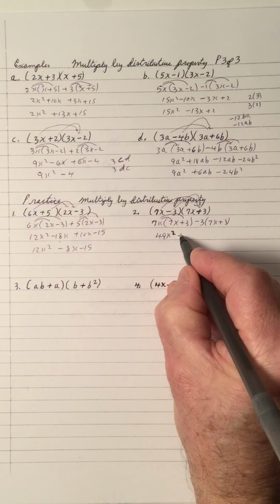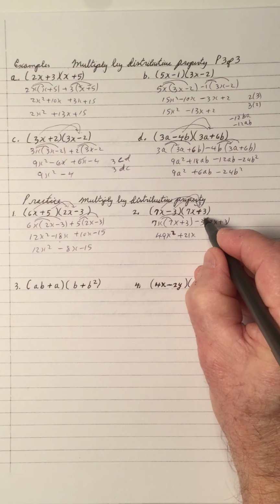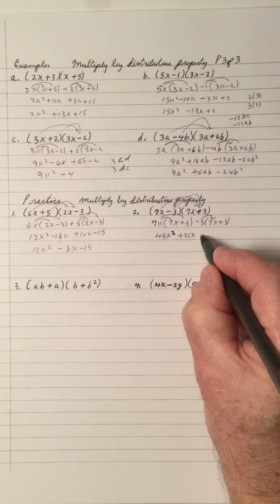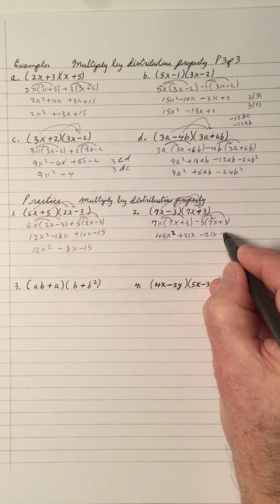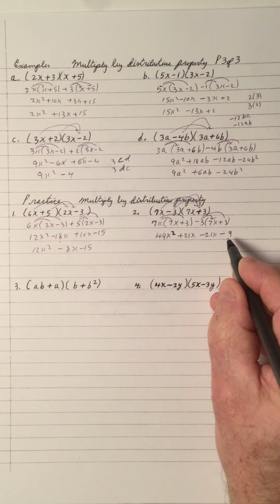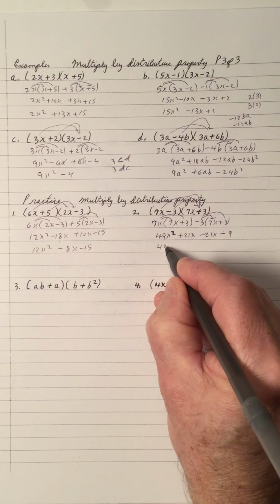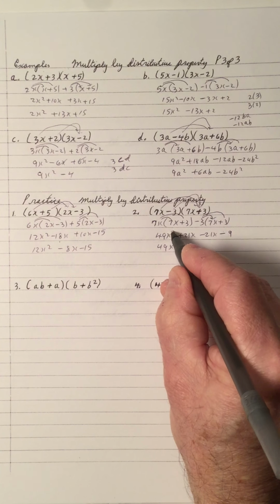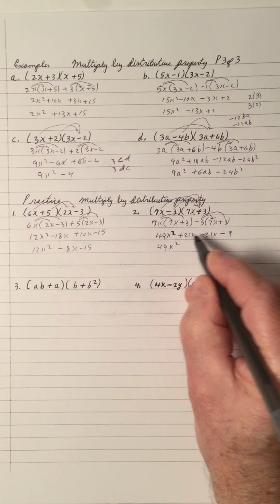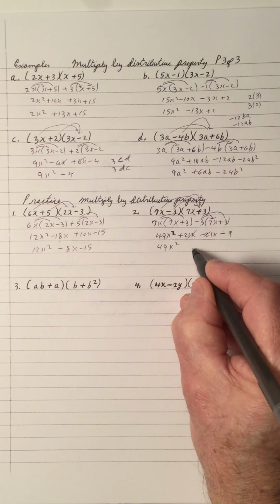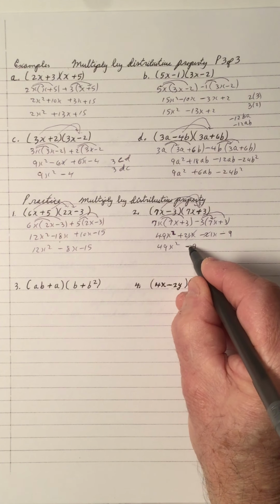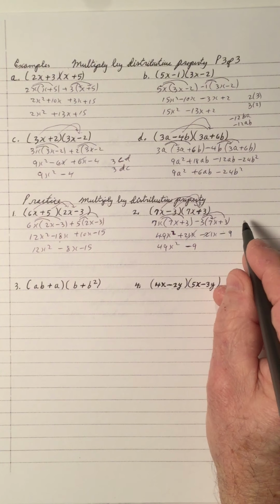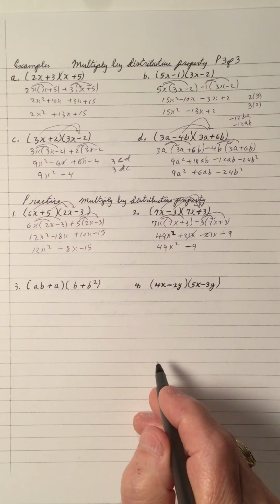7x times 3 is 21x. Negative 3 times 7x is negative 21x. Negative 3 times 3 is negative 9. And 49x squared stays like that because there's no other term to go with it. Positive 21, negative 21 gives you 0. And the 0 is understood to be in between here. We don't write it down, 0x. So there's the answer.